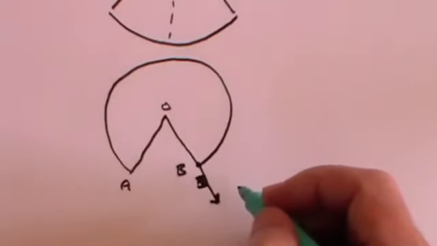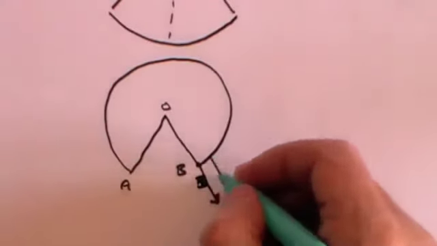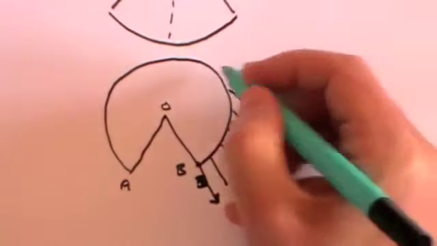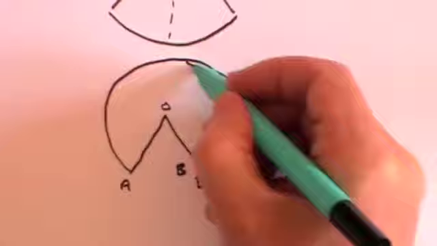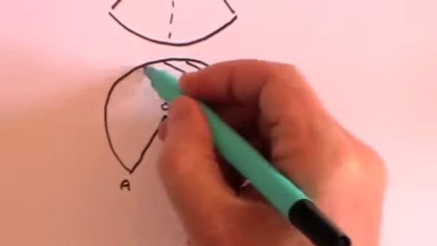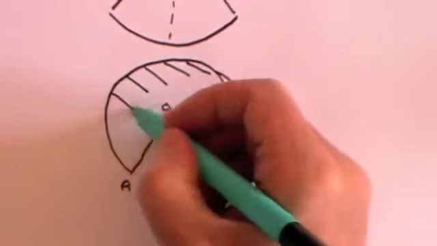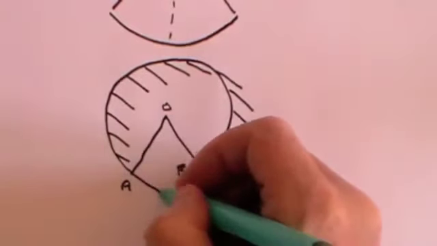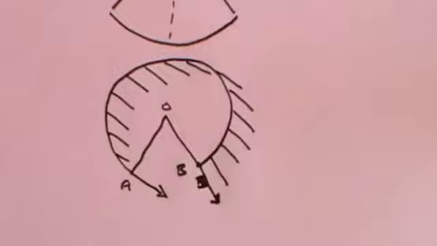And now I'm going to parallel transport that vector around the cone. Remember, it stays the same length, though mine may not. It always stays parallel, and we keep going until we get to A, and we stop because A is point B. Remember, they are the same points on the cone.